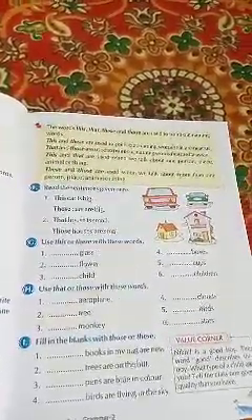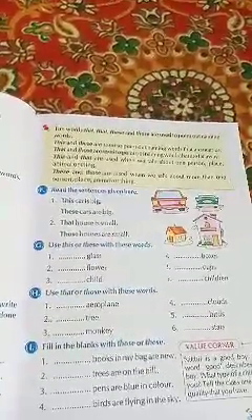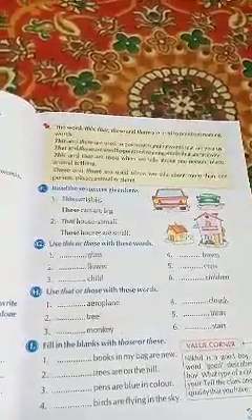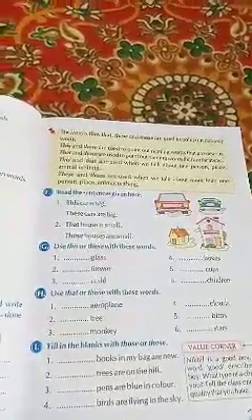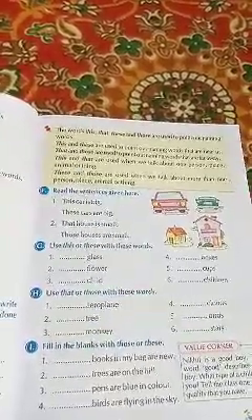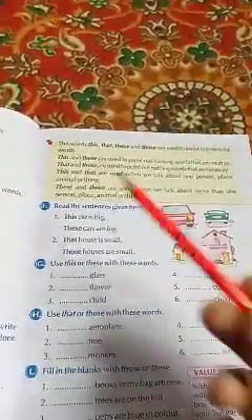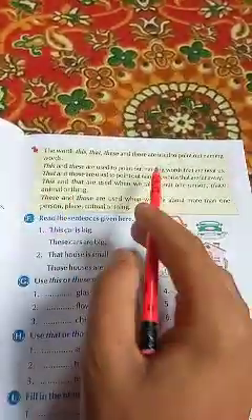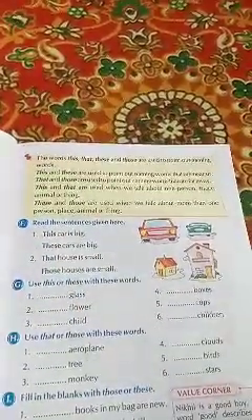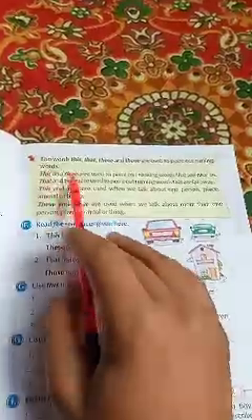If we have only one person that is far away from us, we say that is a person. Those are persons, so they are far away from us. We can point out these naming words with the help of that and those when they are far away from us, and we can use this and these for the naming words which are nearby us.